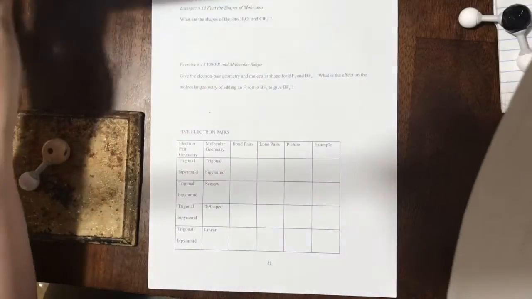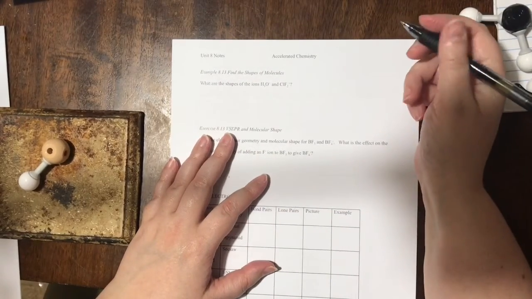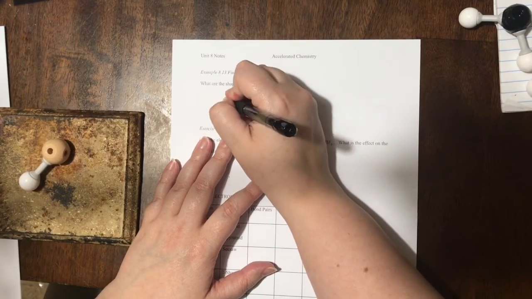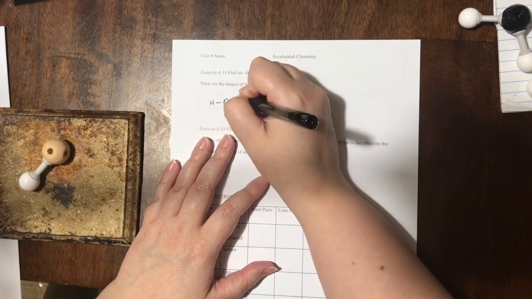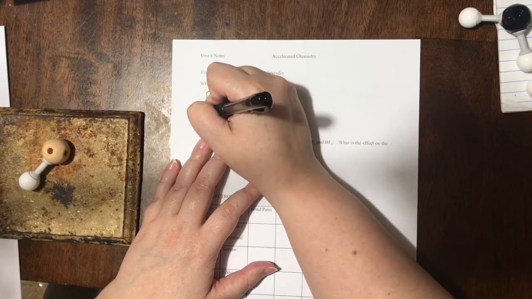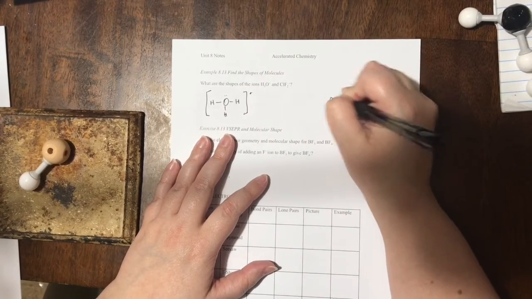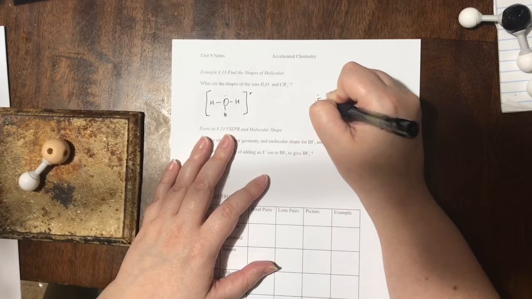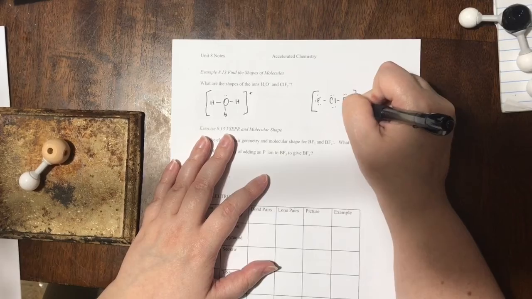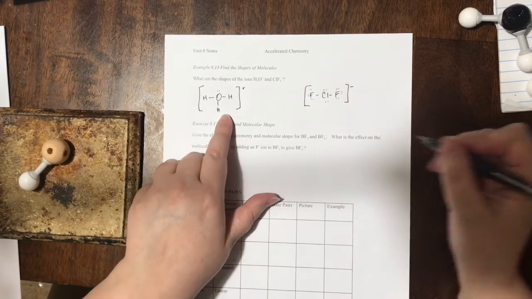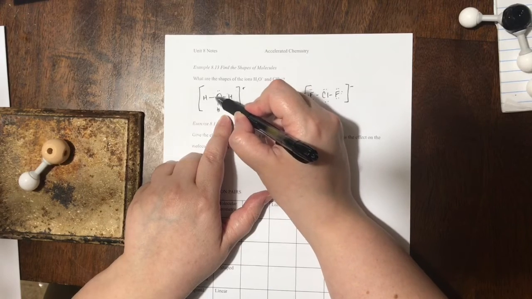So let's look at the top of 21 and see if we can figure out what are the shapes of H3O+ and ClF2+. If you're doing this at home, you probably want to pause the video and see if you can do it and then check to see what I say. Okay, so these are the Lewis structures for both of them. I say that this has 4 electron domains: 1, 2, 3, 4.